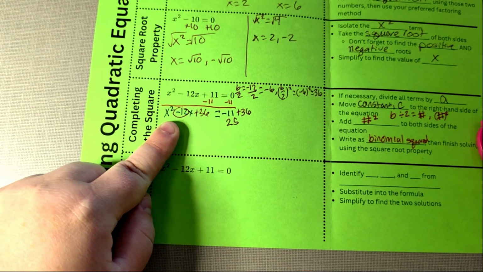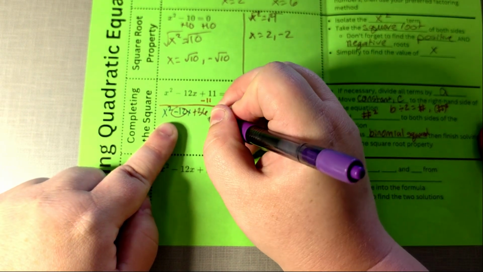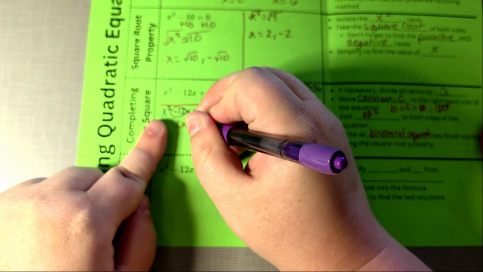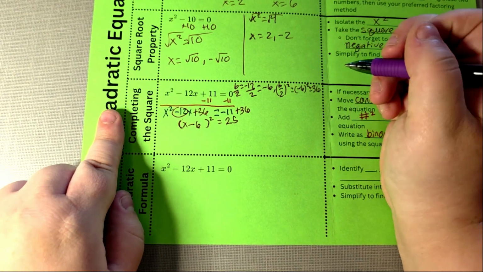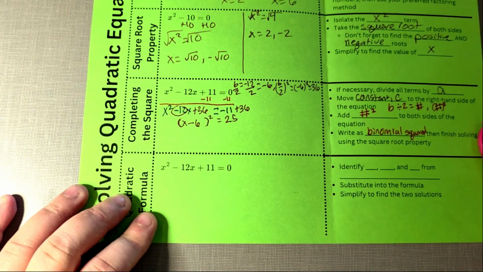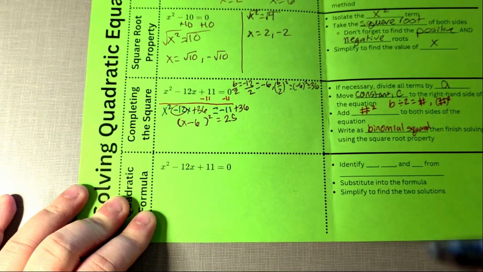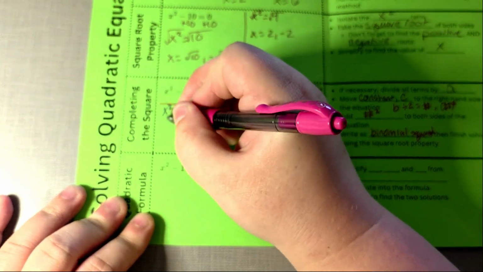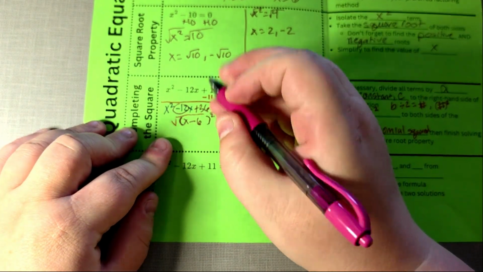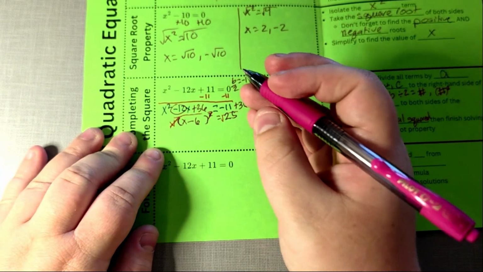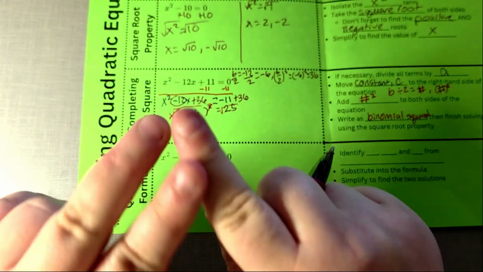And now this left-hand side is a perfect square trinomial, which means we can write this as x minus 6 squared. Okay. Now, hey, x minus 6 squared equals 25, and 25 is a perfect square. Let's take the square root of both sides. What this allows us to do is get rid of this exponent here. Okay. And now we're going to have a split here.